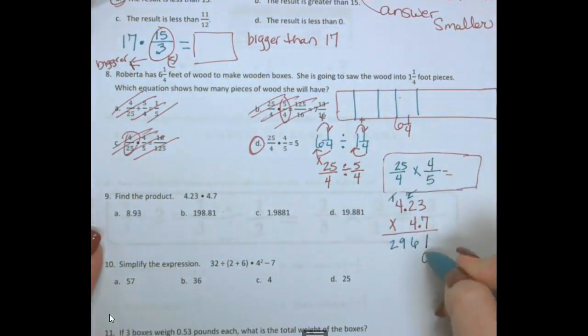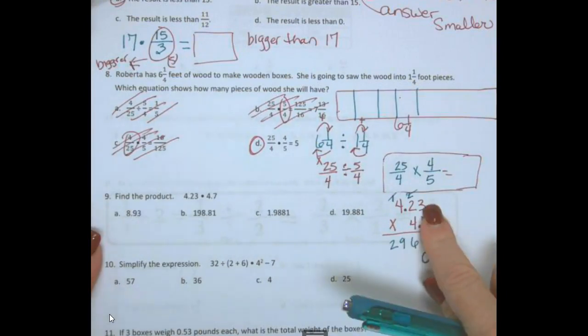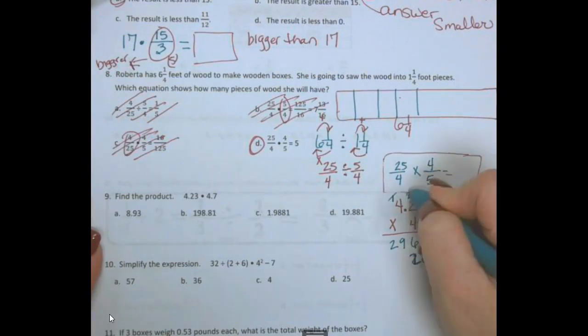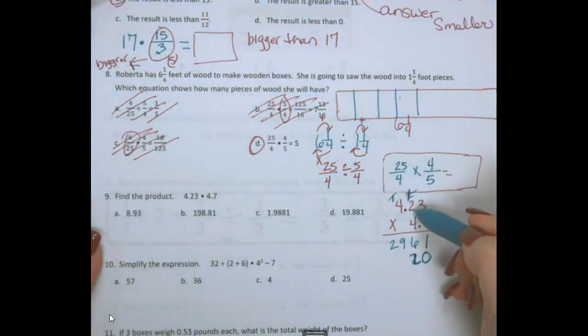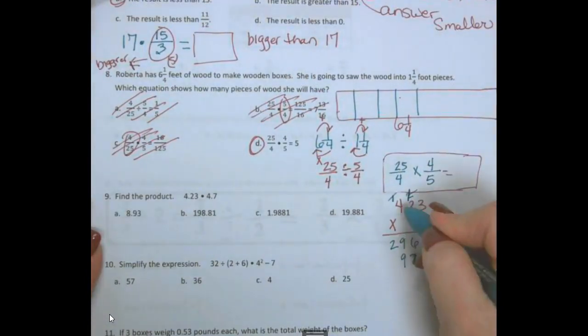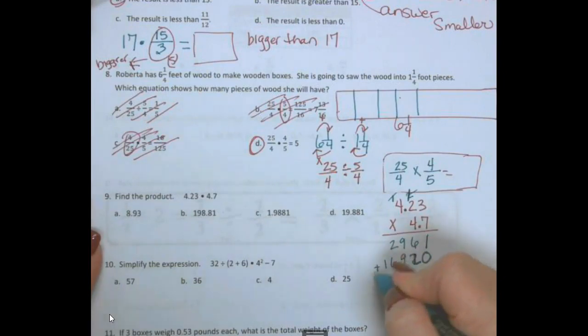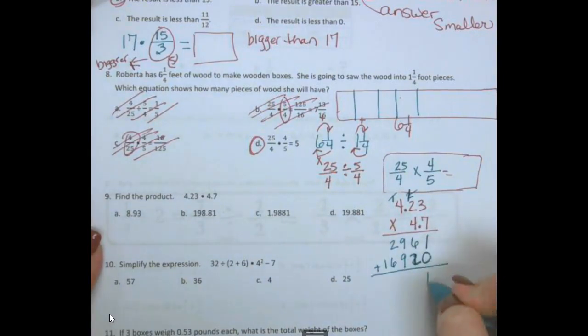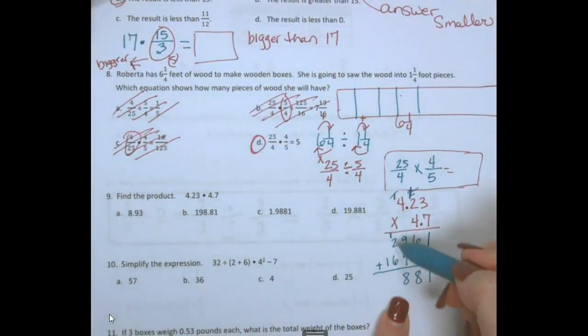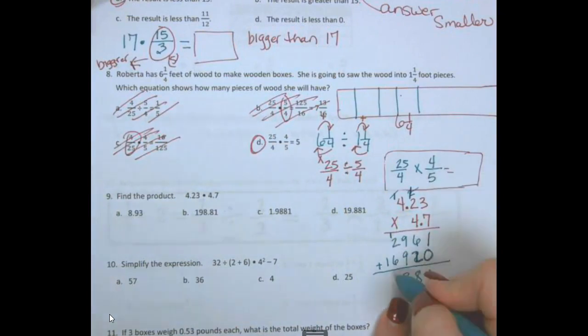I'm going to add a 0 right here because I'm starting under the 4. 4 times 3 is 12. 2. Carry my 1. 4 times 2 is 8, plus 1. 4 times 4 is 16. 1. 8. 18. Carry my 1. 3 plus 6 is 9. 1.